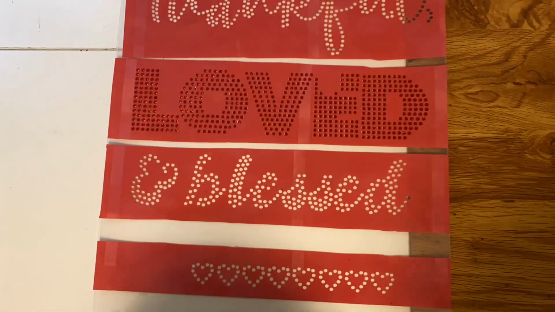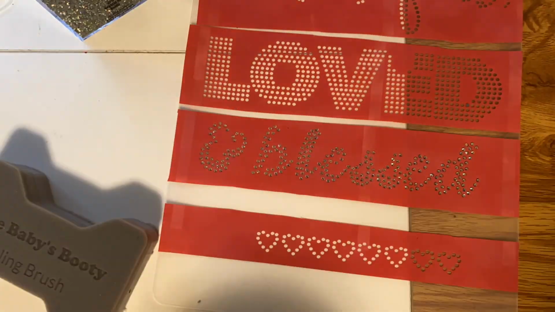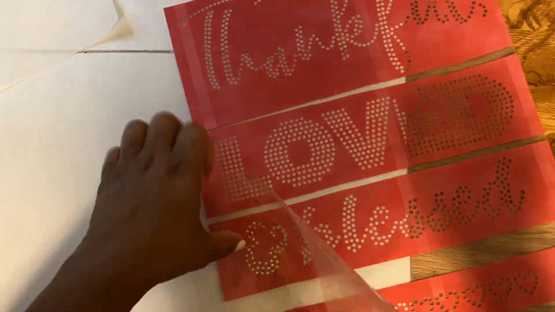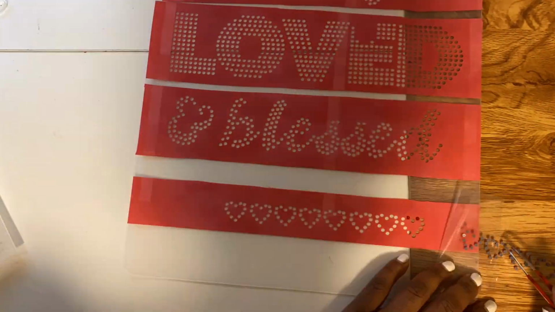All right, so we're just going to continue brushing in the remaining parts of our design. We ended up using the colors of Candy Apple, and we also used Crystal AB to complete the color selection for this design.